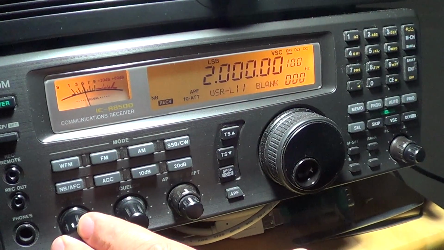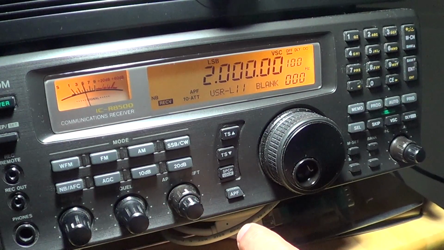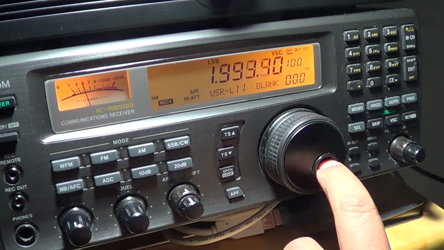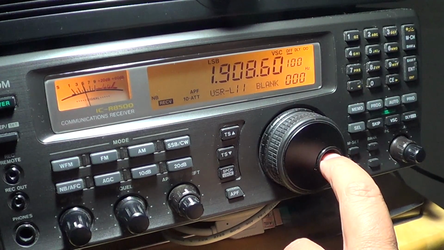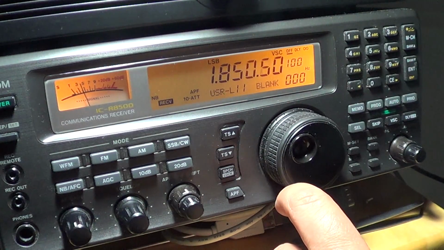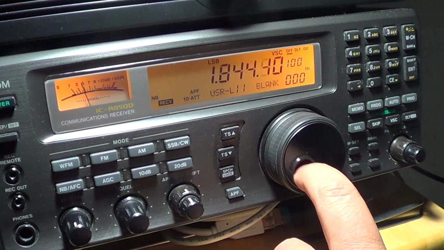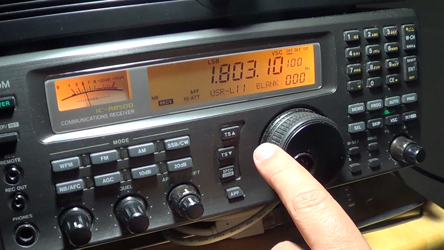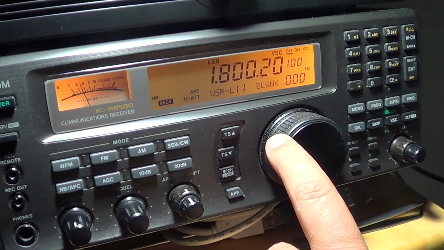So if I continue a little bit down, from 1.8 to 2 megahertz is the 160 meters amateur radio band. So we'll see if anything's there to listen to. Usually 1850, but maybe it's a little early. Some Morse code here, and it ends at 1.8.